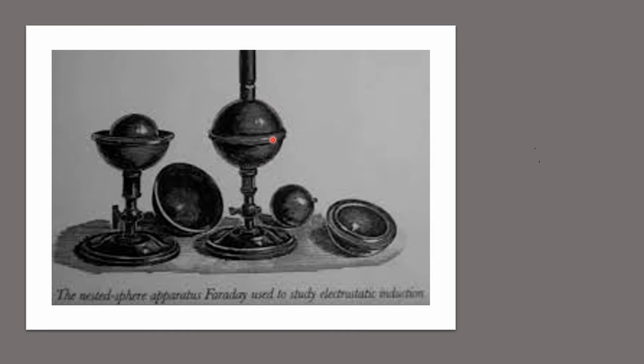Now, for an instant of microseconds, he took a wire and just touched it to the ground, so that whatever charge is here will be discharged to the ground. Then he removed the inner sphere from the interior body and measured the charge.